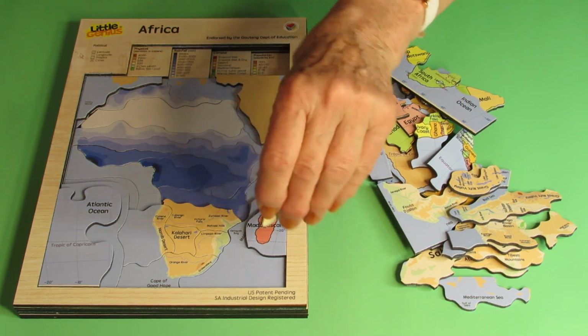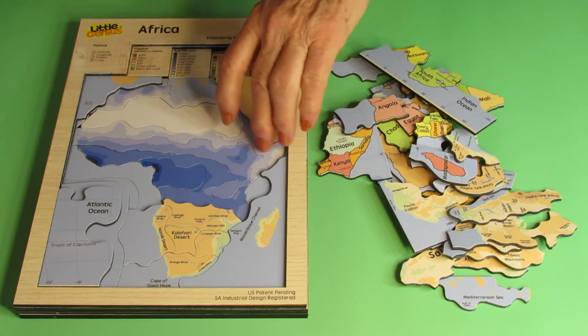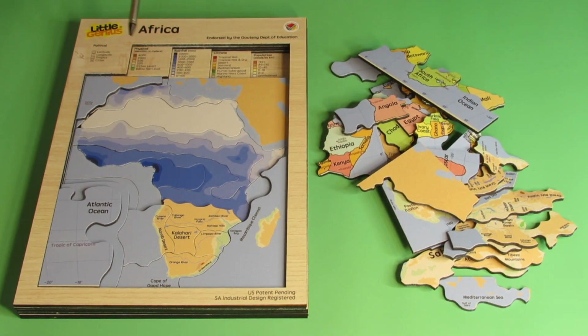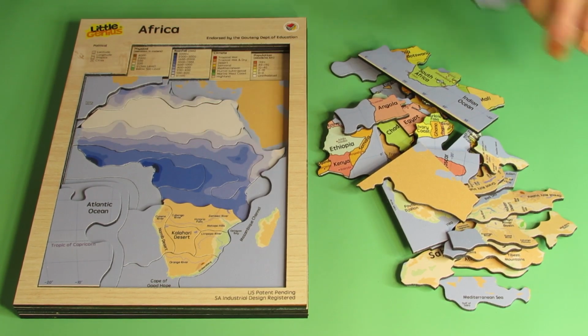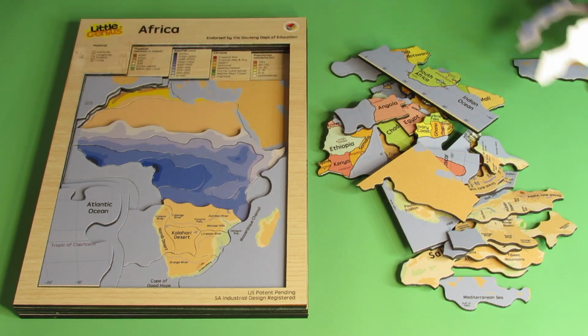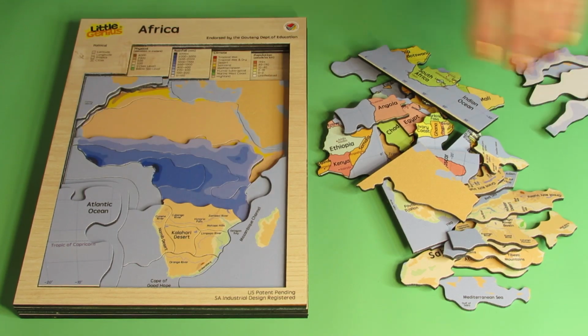Okay, so now we're interested to see how the elevation, the rivers and the mountains, as well as the rainfall, influence the climatic regions. Well, let's have a look. Let's break this layer apart. And there we have the climatic regions.